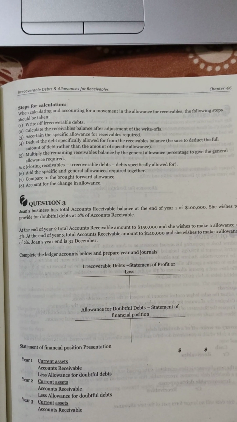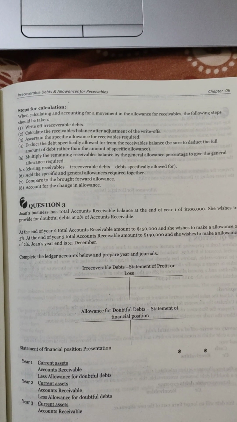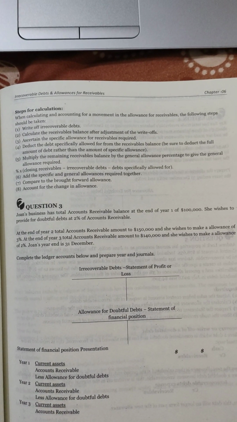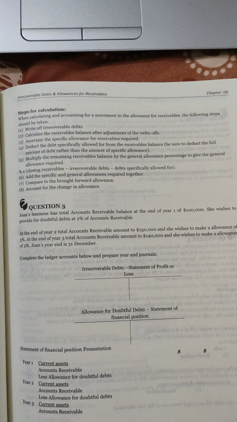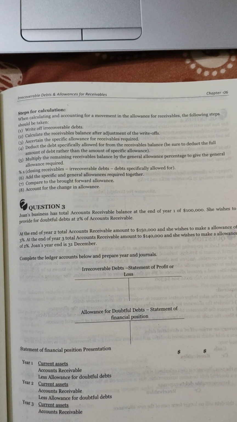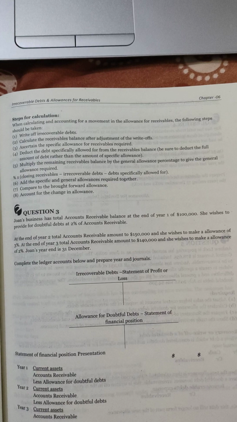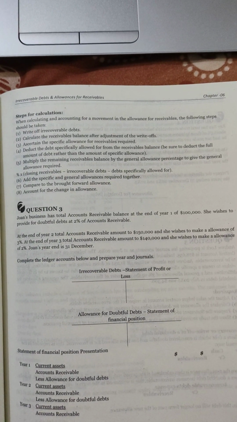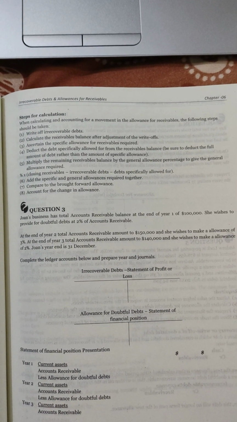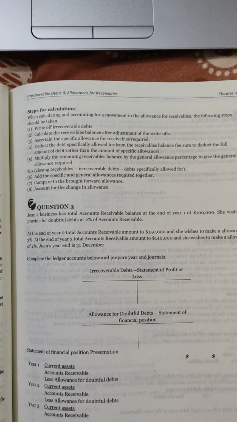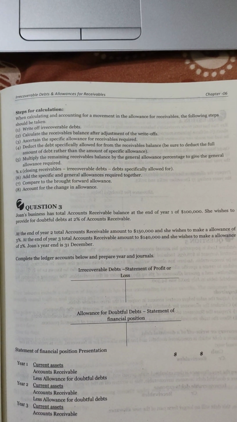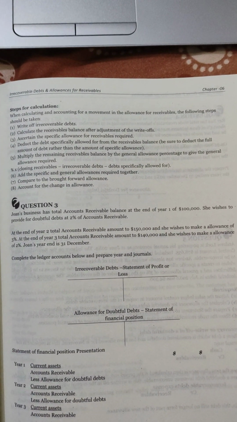Percentage x (closing receivables minus irrecoverable debts minus debt specifically allowed for). Add the specific and general allowances required together. Compare this to the brought forward allowance, which is the allowance from the previous year, with the allowance that you have just calculated, and account for the change in the allowance in the expense account.